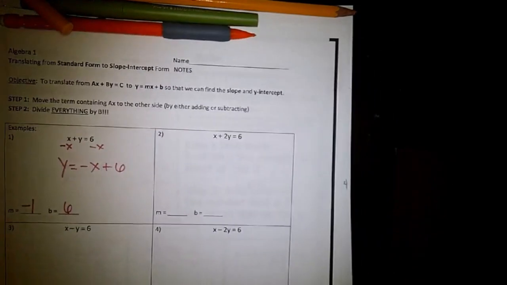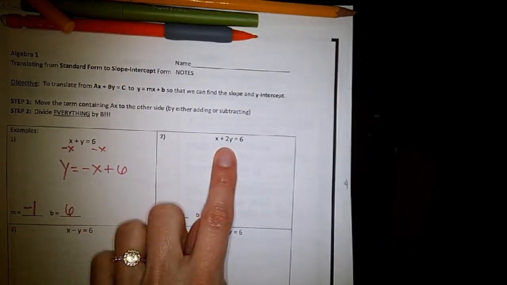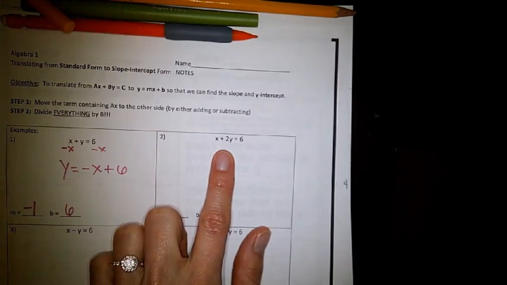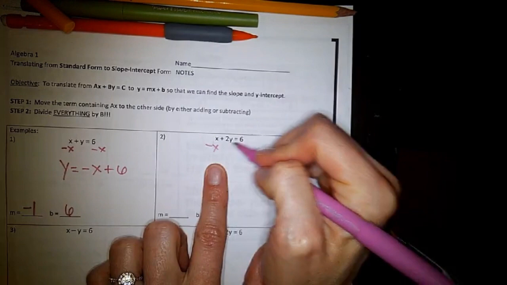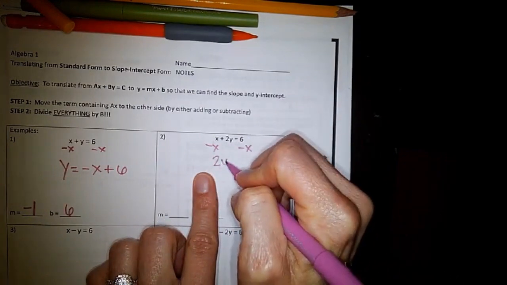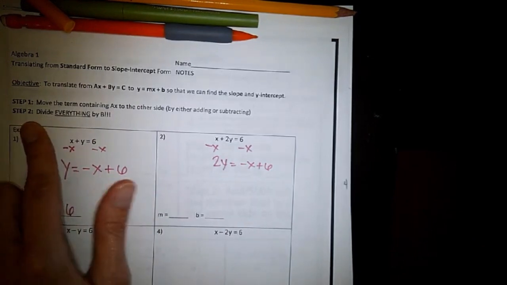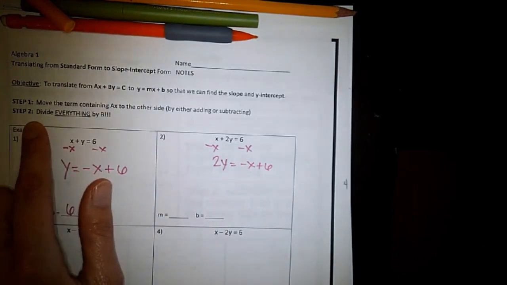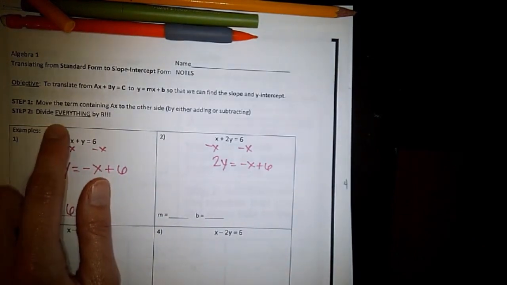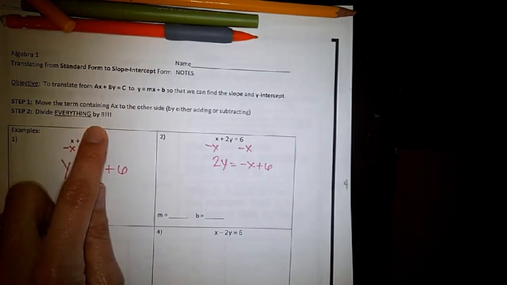Let's do the next one. What do we move? The x. How do we move the x? Uh-oh. Now we need to do step 2. What's it say? Divide everything by what?